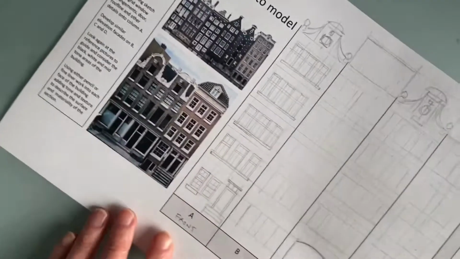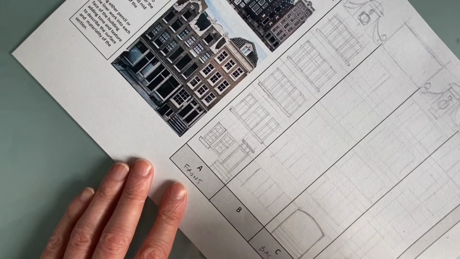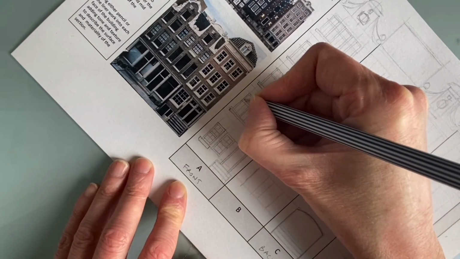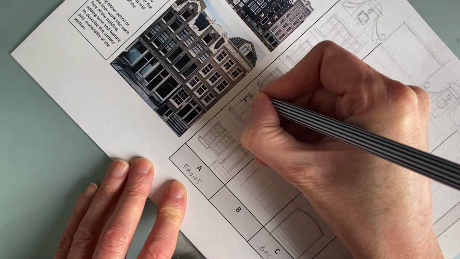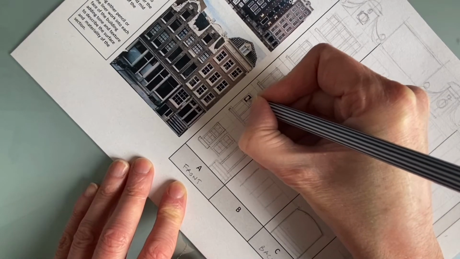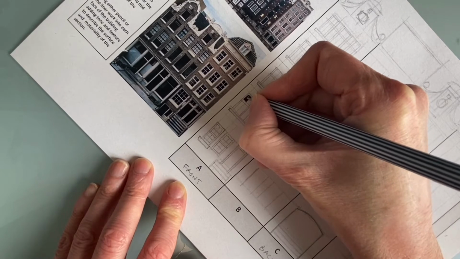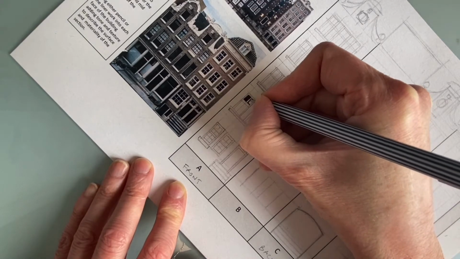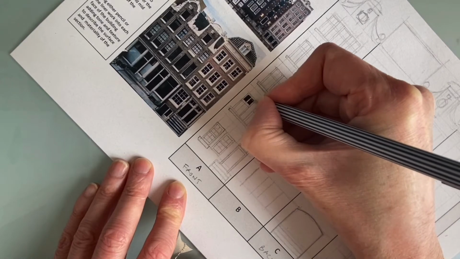So I'm going to turn my work around to a convenient angle, and I'm going to start filling in a section. Now into this window, this is a black section, so using a fine liner, notice I've drawn the edge before I colour in the middle. It's going to take a bit of time to do this drawing.